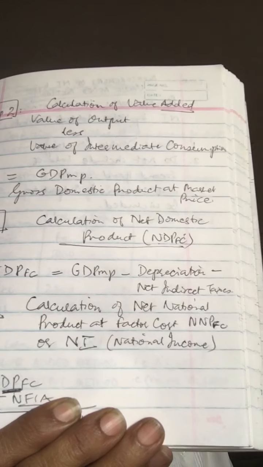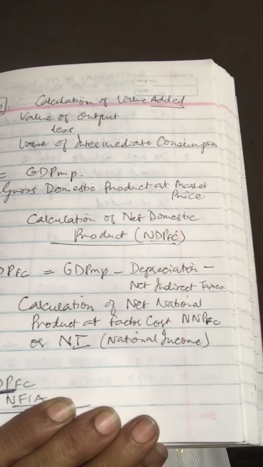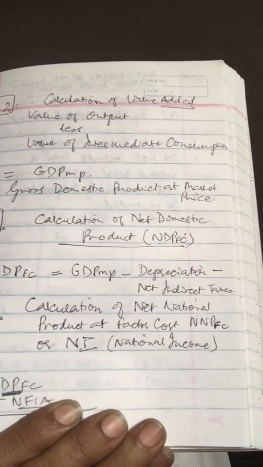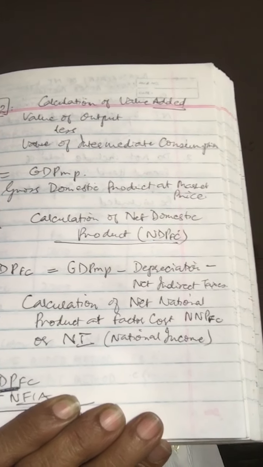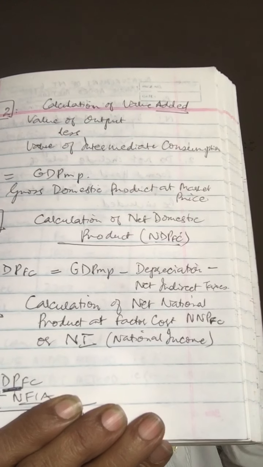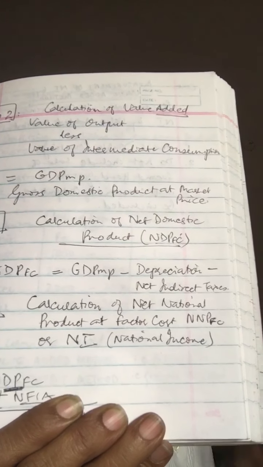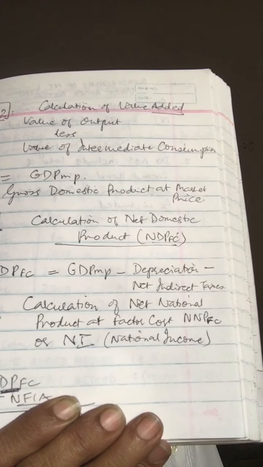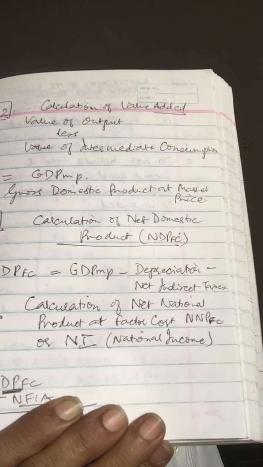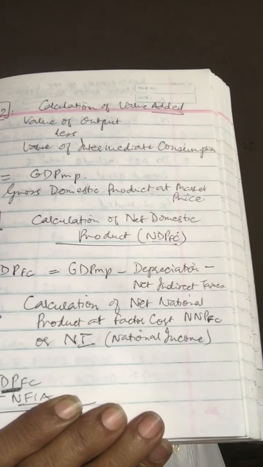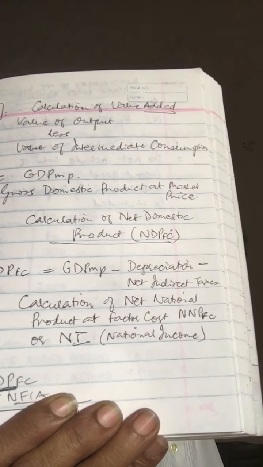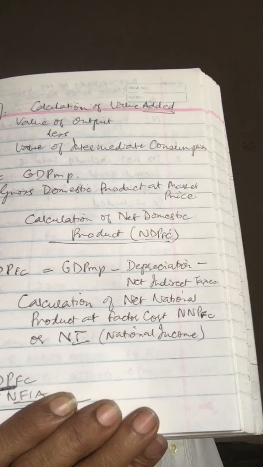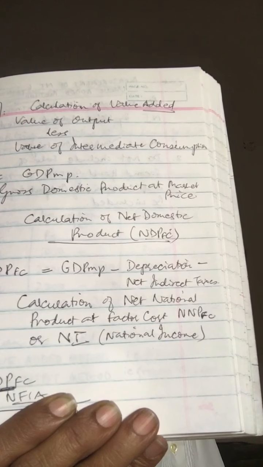Then you have step 3, calculation of net domestic product at factor cost. After you do this, you get gross domestic product at market price. Now in step 3, we calculate net domestic product at factor cost with the help of depreciation, indirect taxes and subsidies.